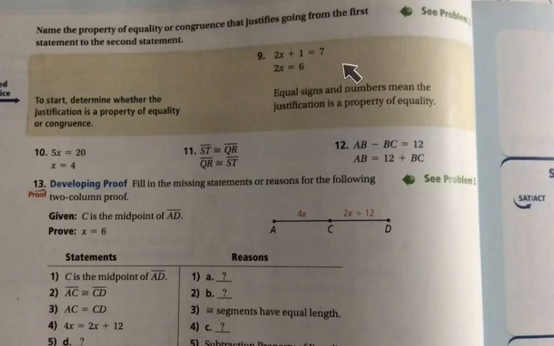Okay, number 9. We are just stating what we got from the first statement to the second statement. What do we do? Rapid fire, let's go. Subtraction, we just subtracted over 1, good job. Name the property. Division.